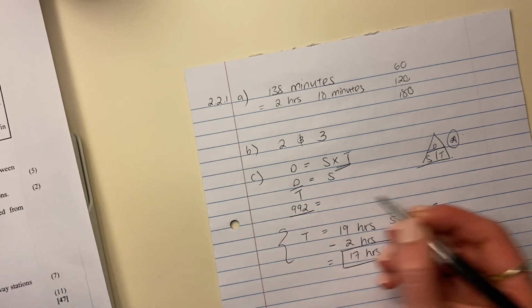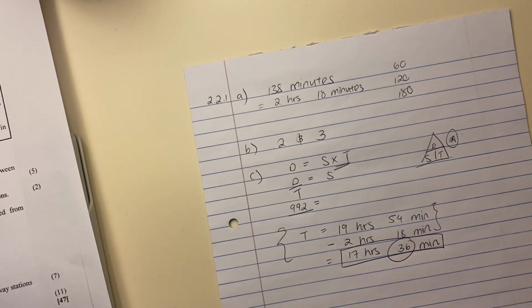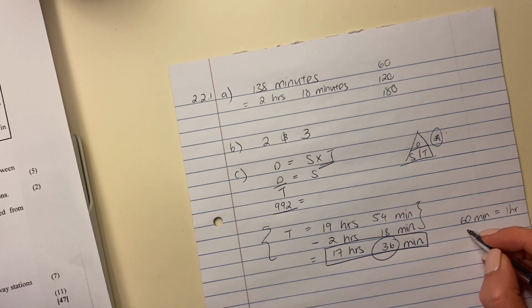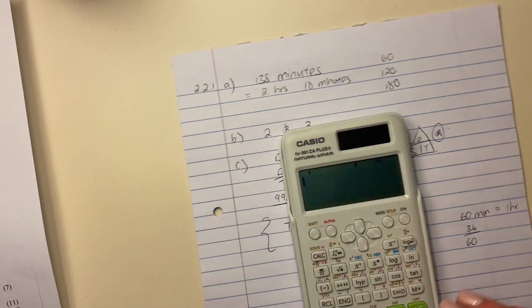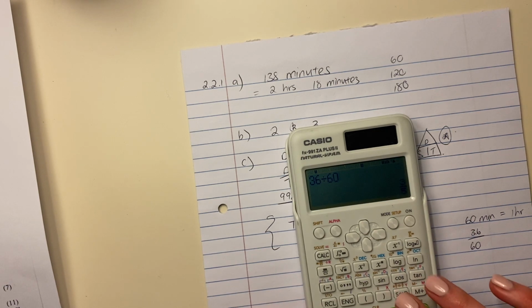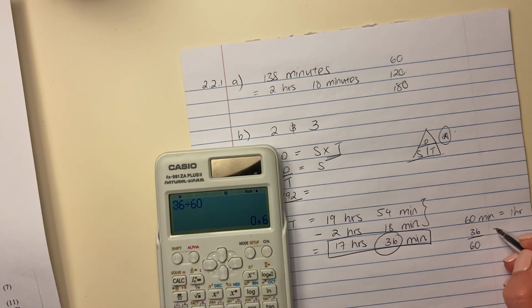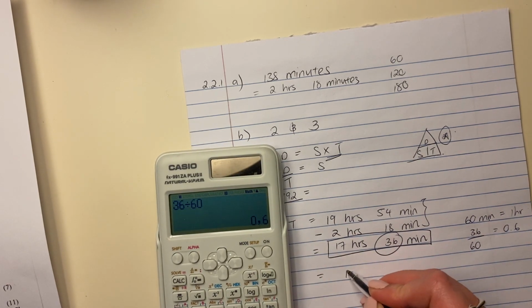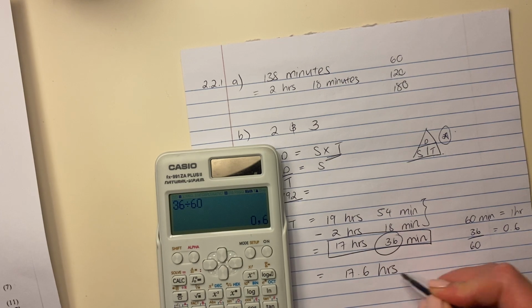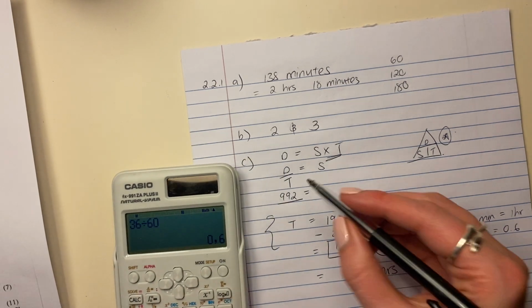So now we need to put this into hours. That 36 is not in hours. 17, happy. But this is not in hours. How do we convert minutes into hours? Well, there are 60 minutes in 1 hour. So we say 36 divided by 60. Put that into our calculator. 36 divided by 60. And that tells us what proportion of the hour is 36 minutes. So it's 0.6. So this is actually 17.6 hours. Not a problem. We've now done that.